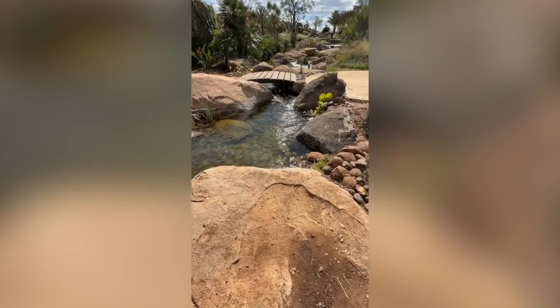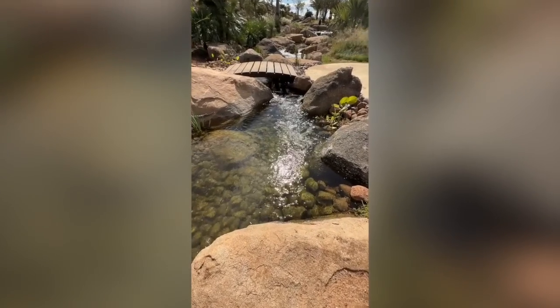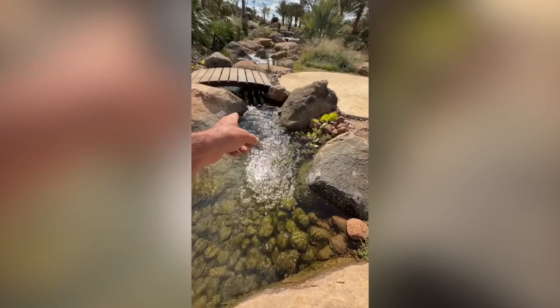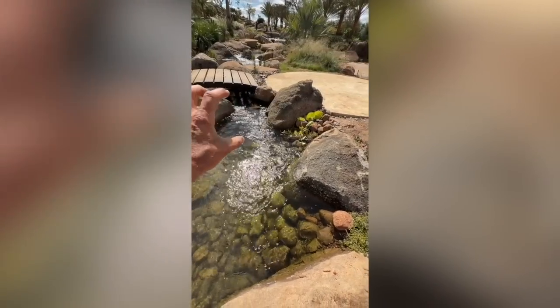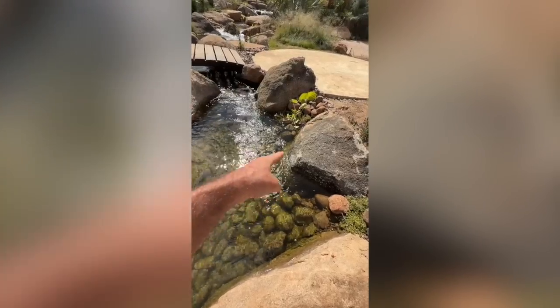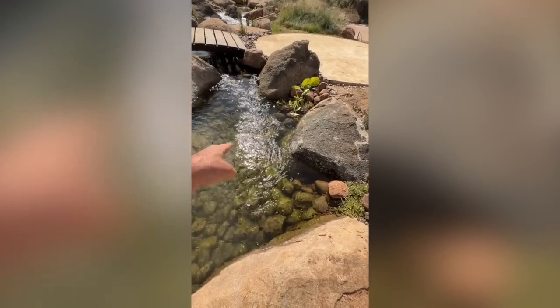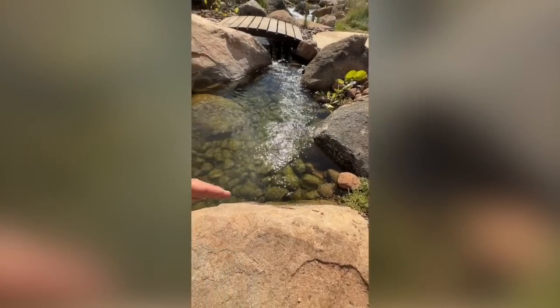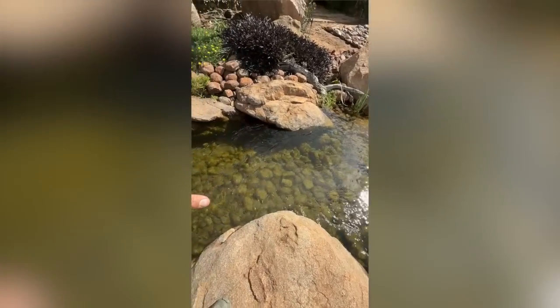I love mimicking nature, and there's nothing better than mimicking a stream system. You can see this fast moving water welling up in between those two large boulders, as well as some of the cobblestones. That fast moving water, we have little back eddies of water circulating through. It hits this giant stone. You can see that water twisting and turning.